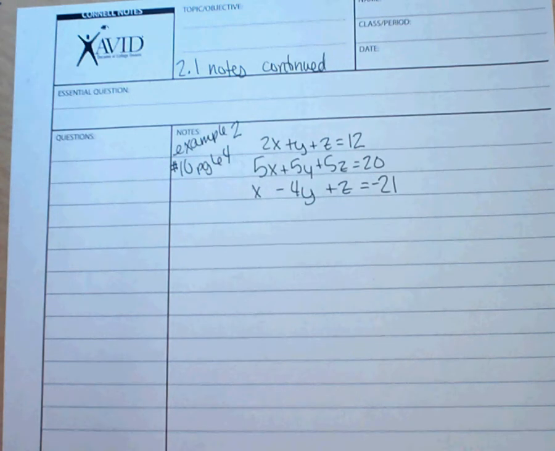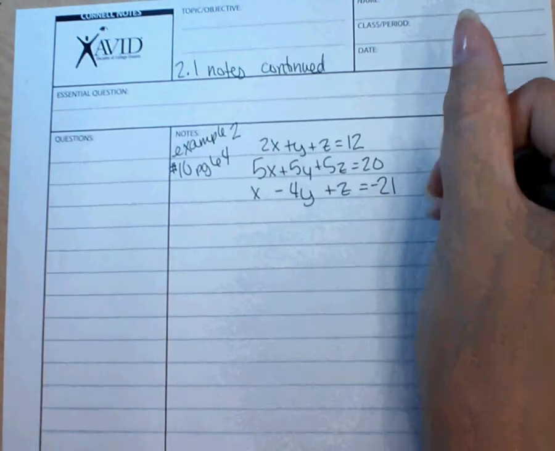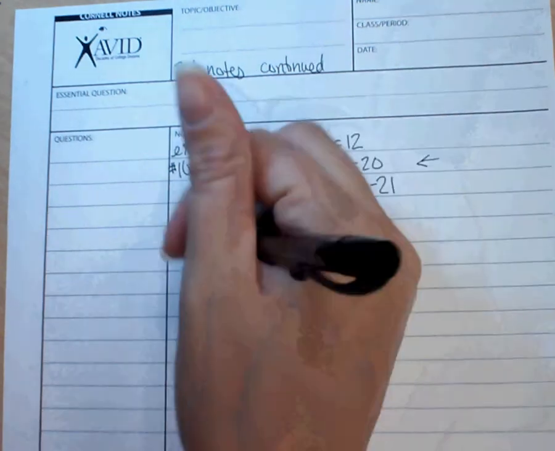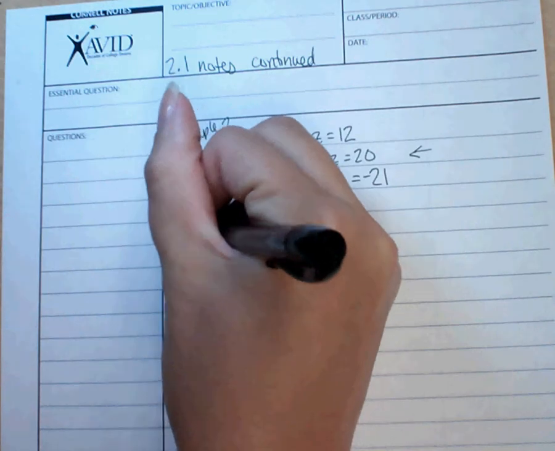You may notice that this one is slightly different than our first example because there are 3 equations. Each equation has 3 variables. So my first step is going to be to solve one of them for one variable. I'm going to choose this middle one, and I'm going to solve it for x.